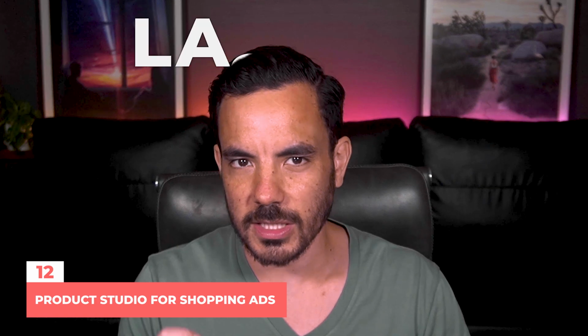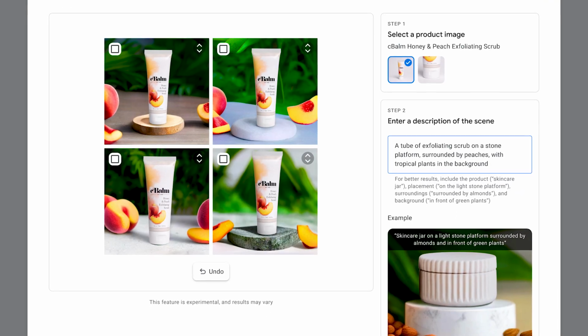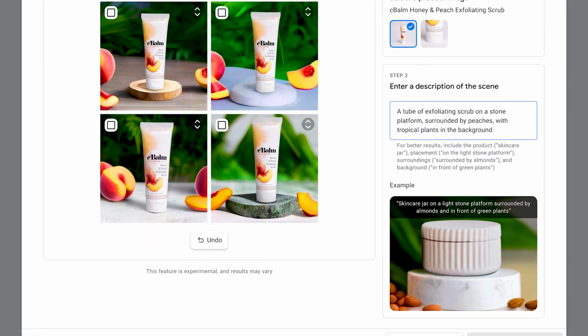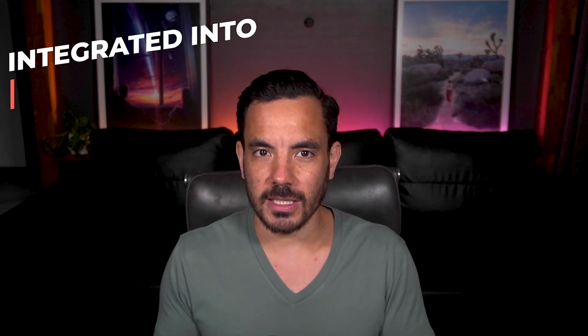Product Studio for shopping ads is something Google already released last year. In Product Studio, you can now use AI to enhance your product photos. My team and I have used it, and results are okay, not as good as you can get with dedicated AI image tools, but nice and convenient that it is there, integrated into Google's system. At the event, Google announced 2 new features for Product Studio.